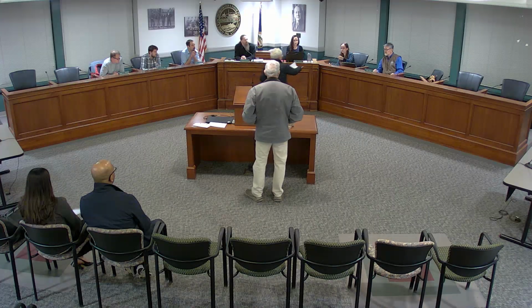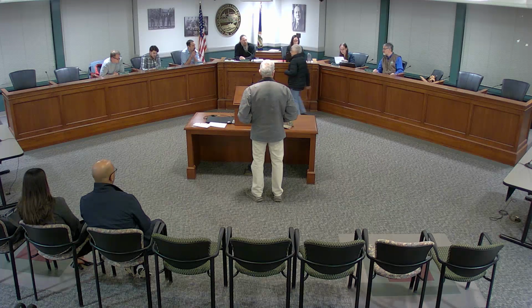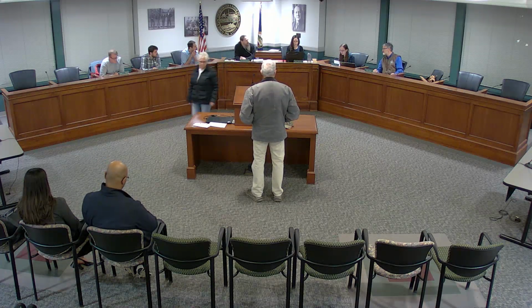I can read it into the record too. Thank you. All right, so this is a letter from Peg Toussaint at 69 Salmon Falls Road. They stated, to the zoning board members, I have lived at 69 Salmon Falls Road in Somersworth for 55 and a half years. I understand that a zoning variance is being sought for the property number 78 to allow an Airbnb. I have concerns. This area is zoned agricultural and its residents like it that way.